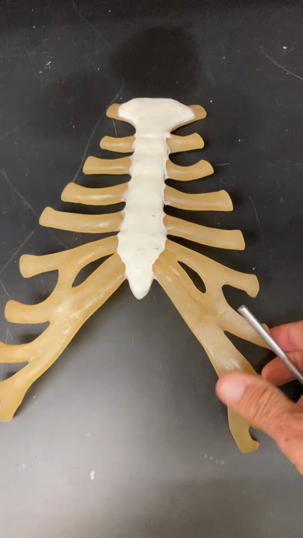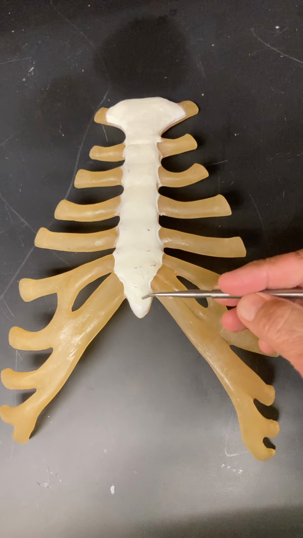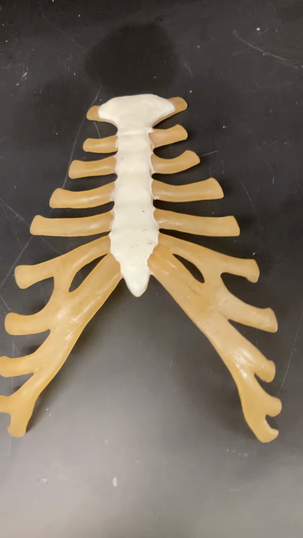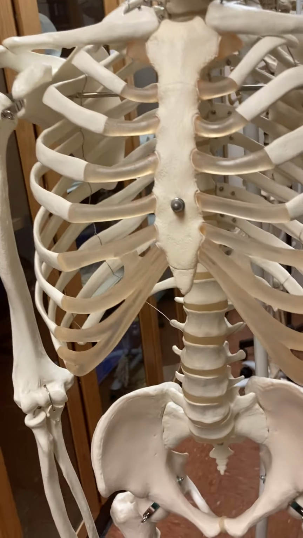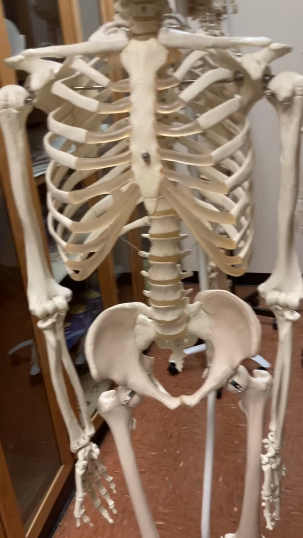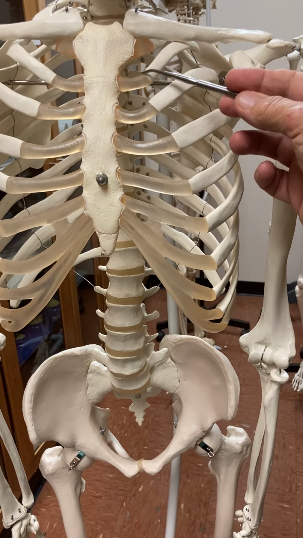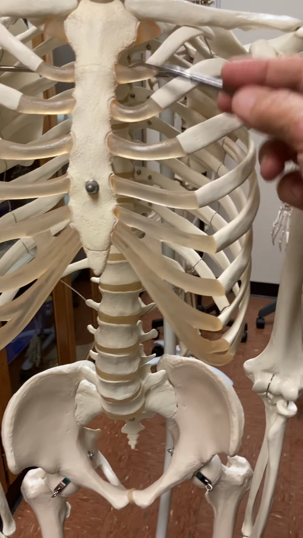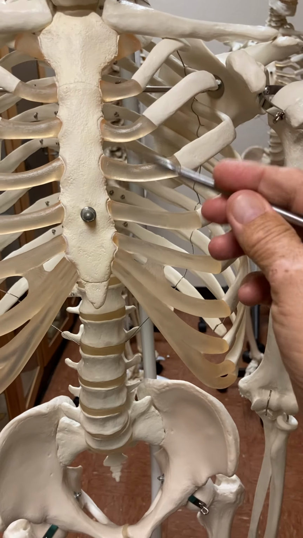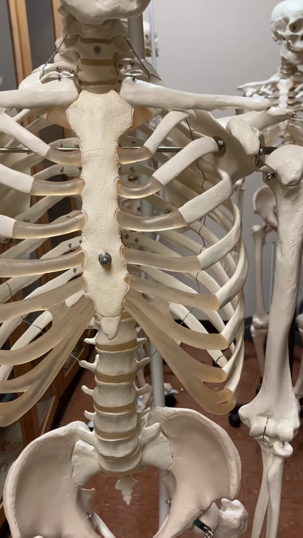Here's a model of this with the ribs attached. Manubrium, body, xiphoid process. Now getting to the ribs, first of all, let me point out that the rib bones are connected to the sternum by cartilage, okay? So that part here, the rubber part, indicates cartilage on the models.